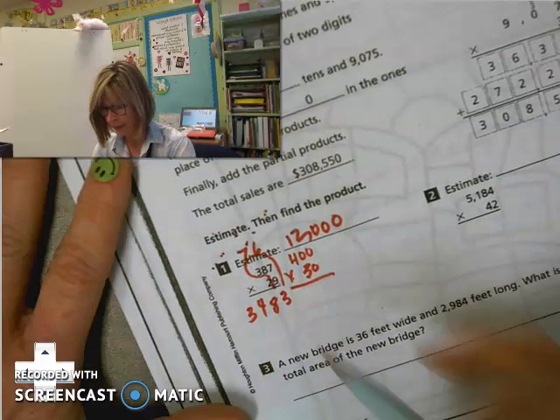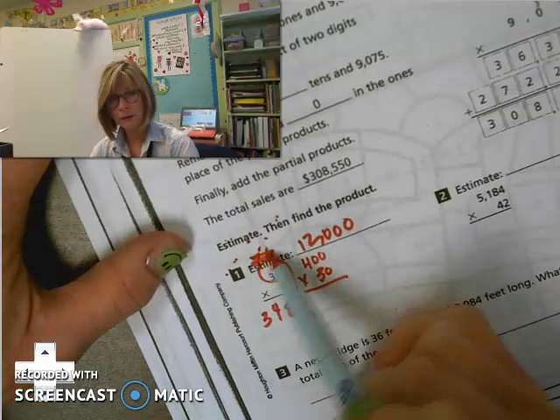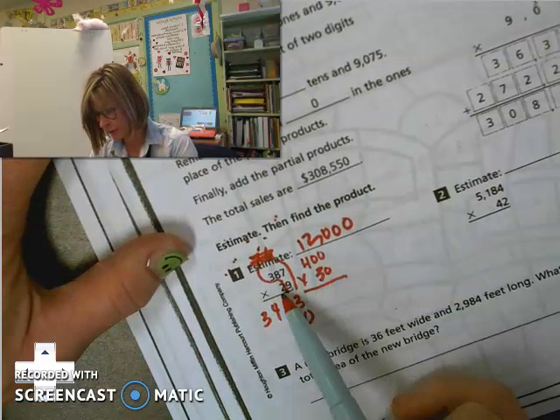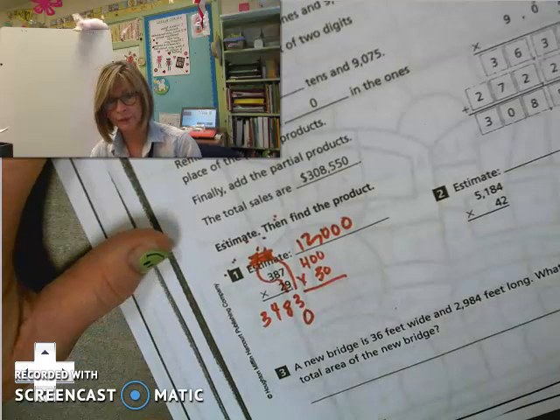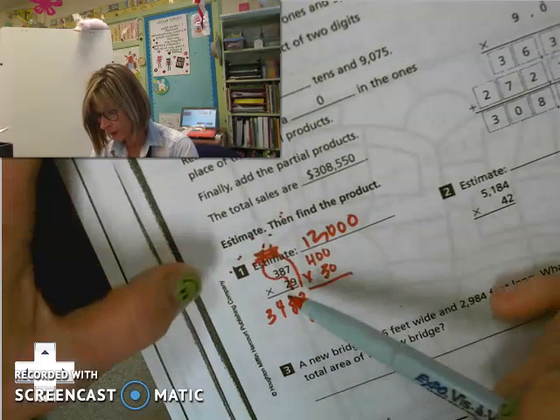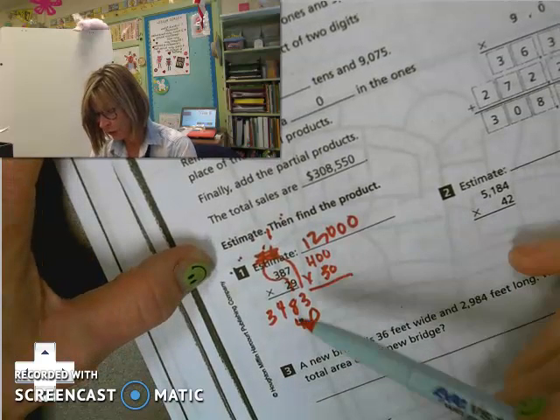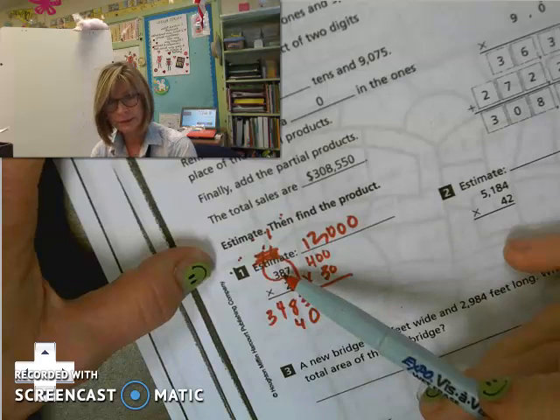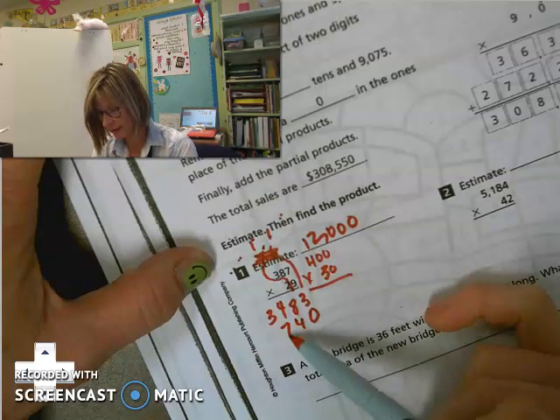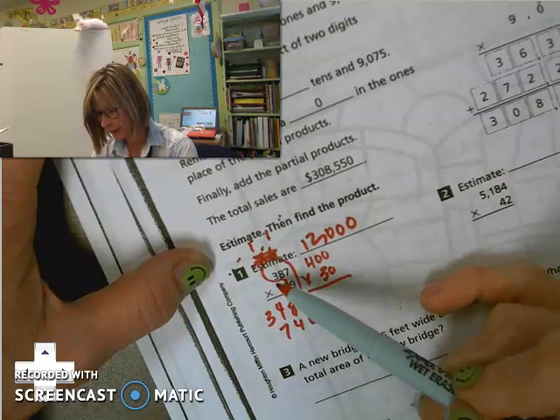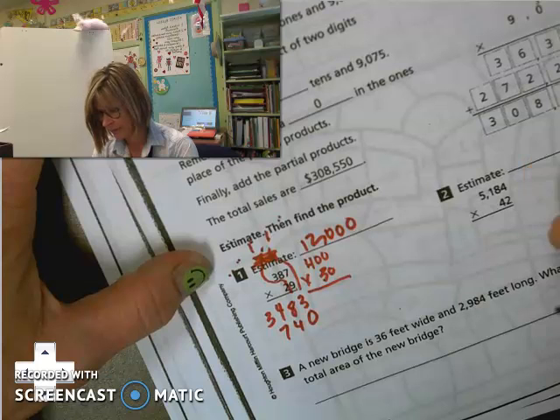All right, now I'm going to come down and put a 0. Now I'm ready to multiply by my 2 that's in the tens place, which is exactly why I dropped that 0 down there. All right, so 2 times 7 is 14. 2 times 8 is 16, plus 1 more is 17. Carry my 1, put down that 7. I know 2 times 3 is 6, plus 1 is 7.